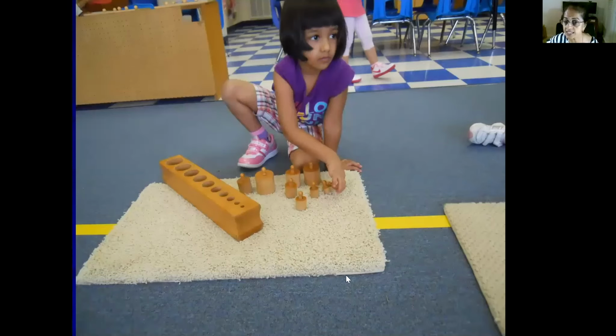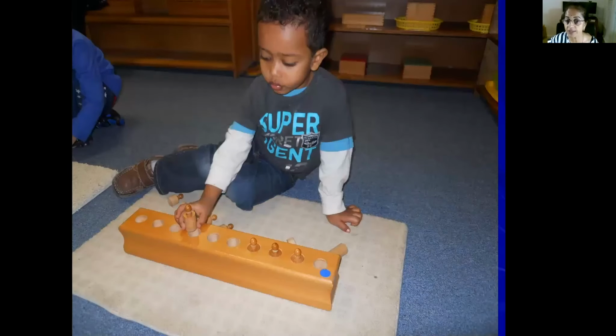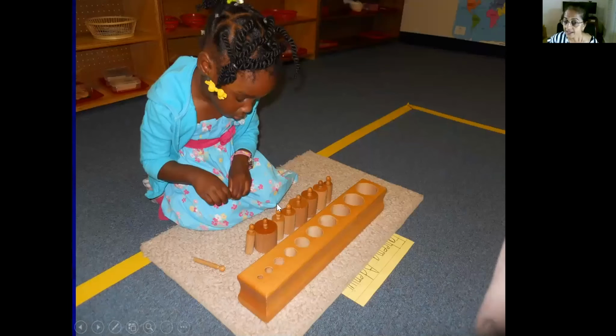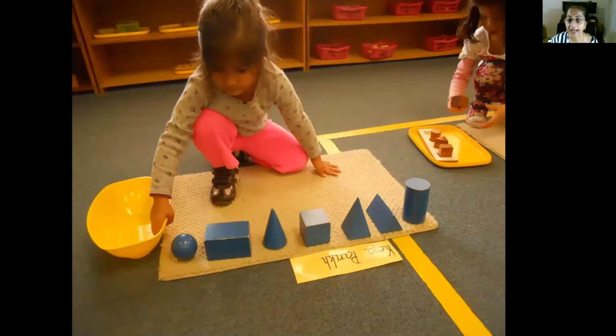So if you see these knob cylinders, you will see that their height is different and the dimension is different. Here, when the child is working with the different type of knob cylinders, the height is different, but the dimension is the same in all the 10 knob cylinders. Here, the height is the same and the dimension is different. And this is the geometric solids.